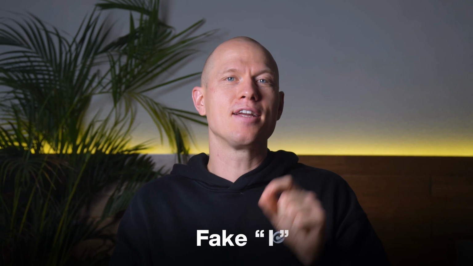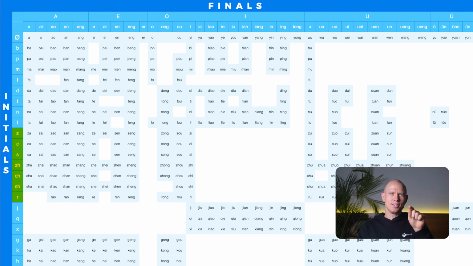Now, another really confusing thing related to these problem initials that causes people to make pretty bad pronunciation mistakes is what I call the fake I. So after Z, C, S, and ZH, CH, SH, and R, you'll see here on the pinyin chart that they are spelt with an I on the end, but they're not pronounced "ji" or "shi" with an E sound. They're pronounced zhi, chi, shi, and zi, ci, si, right? So that sound is just not the I sound that you'll see in the other I spellings here.